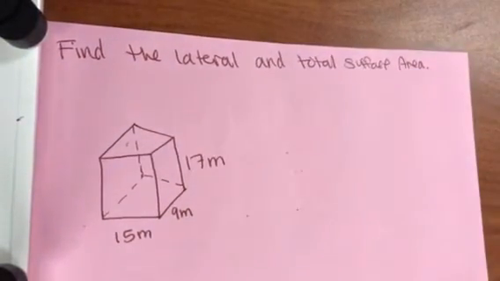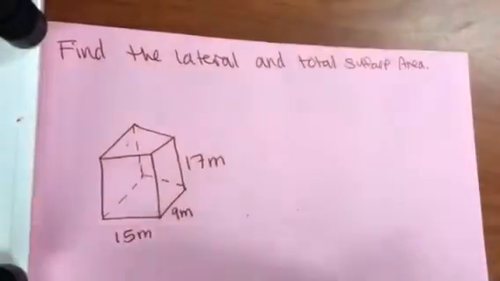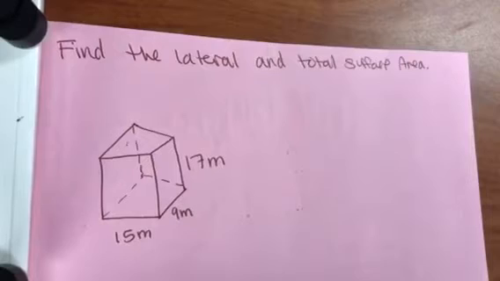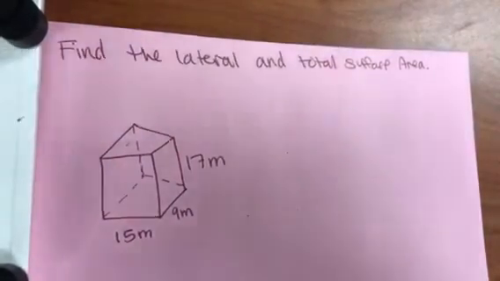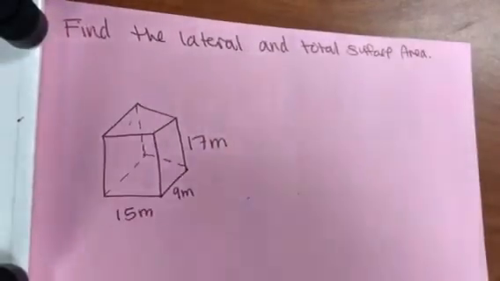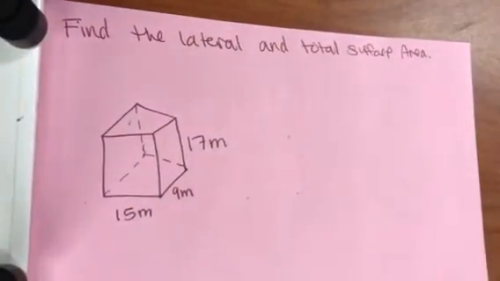Oh, this one's not drawn out for me. I'm so glad though, because now we can show them how to draw out a net. So what shape do we have? Well, it has a bunch of squares, rectangles. So it's not a cube. We're going to call that a rectangular prism. It would be a cube if all the sides were equal, congruent.